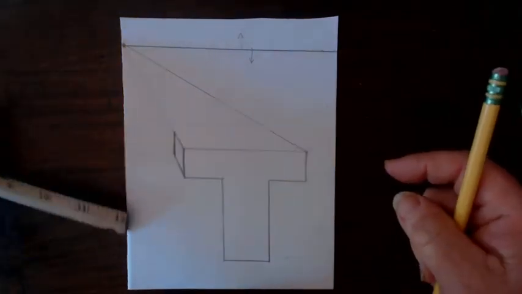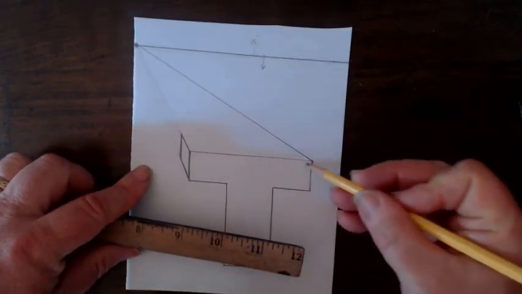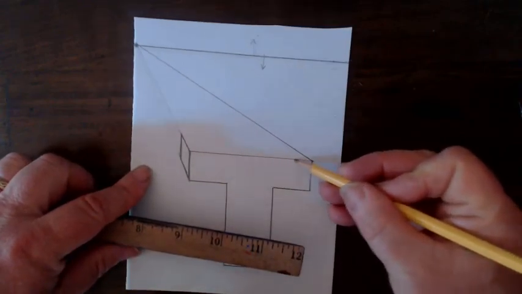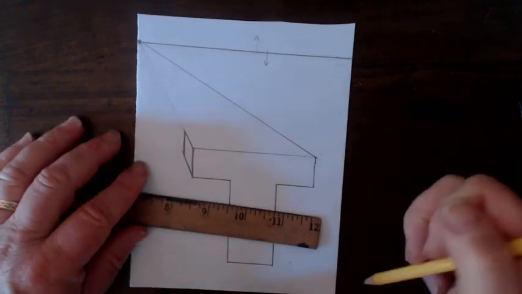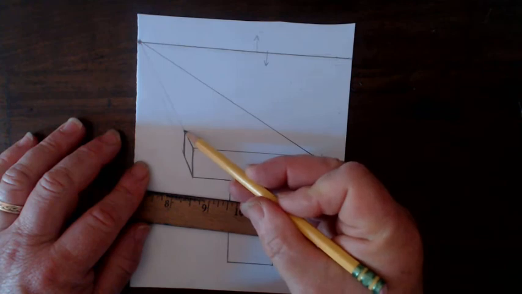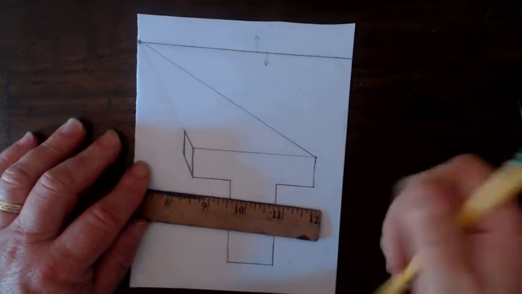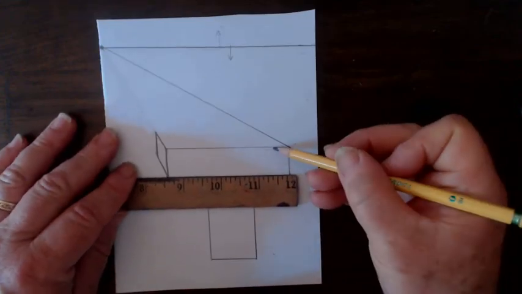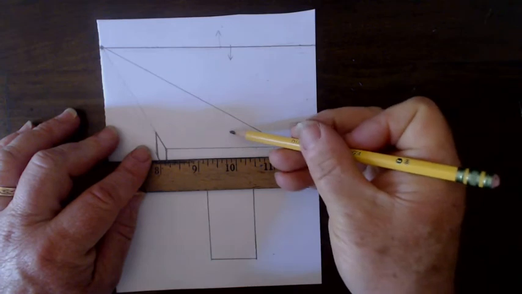Next, I want to add the back edge of this top roof of the T. Here's the front edge. Where's the back edge? Well, we know it has to connect to this corner here because that's the back corner. And we know that it's going to be horizontal because the front is horizontal. Whatever the front does, the back will do something similar.